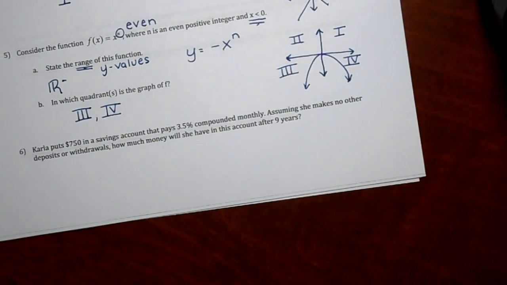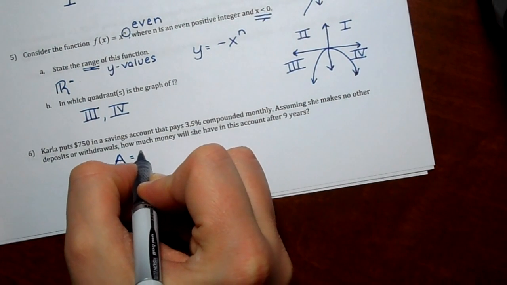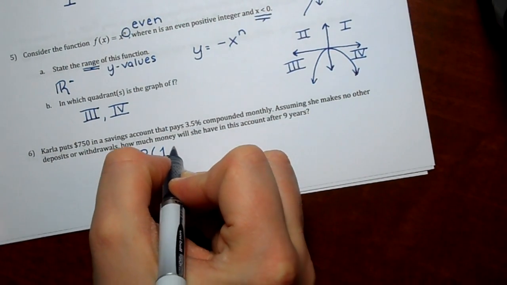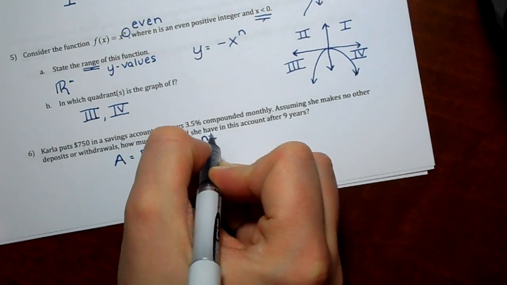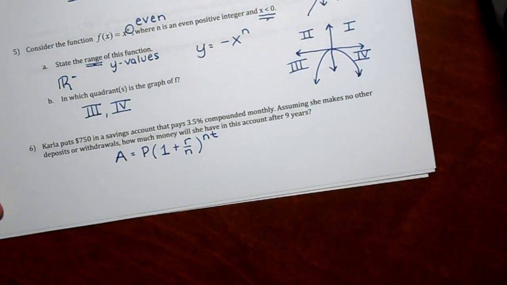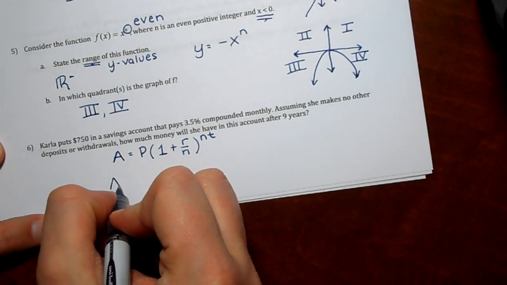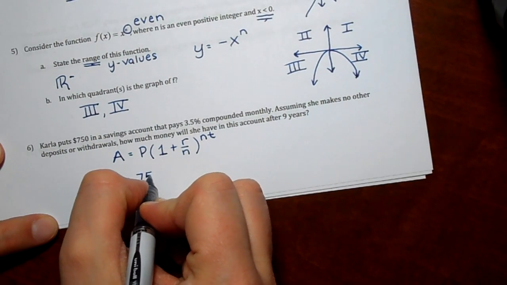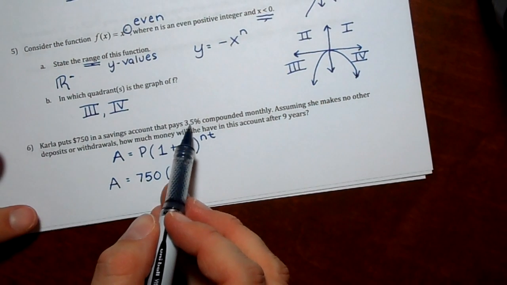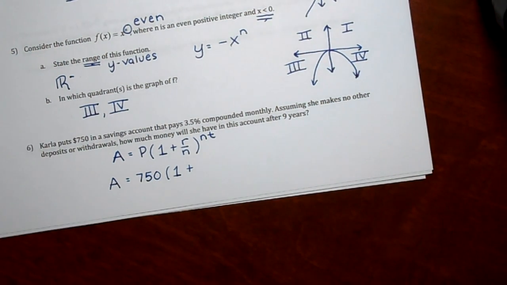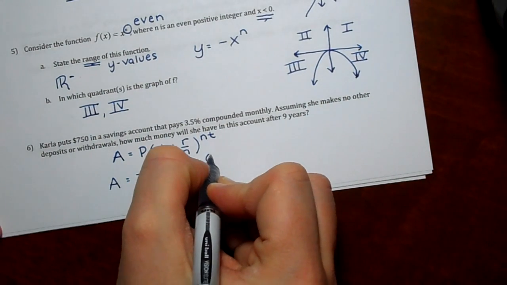Question number 6 is asking us to calculate some compound interest. So just so we have it here in front of us, here's that formula we spoke about in class. And you will have this formula available to you on the day of the test. I'm just going to fill in my values. So my principal, the P, is the amount that I'm putting into the account initially. So that'll be 750 times 1 plus, my interest rate is 3.5%. Don't forget to move that decimal point 2 to the left. So that'll become 0.035.